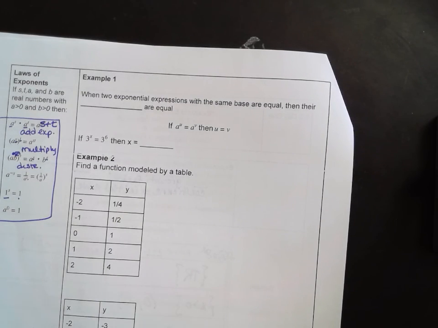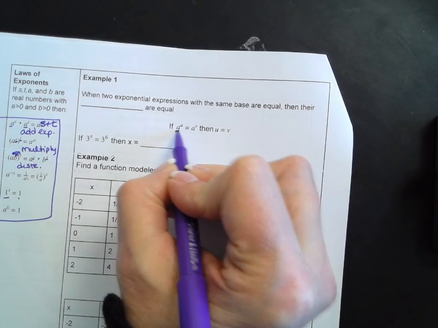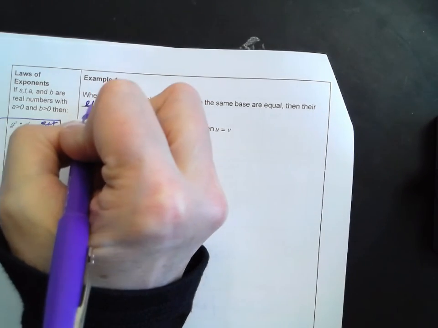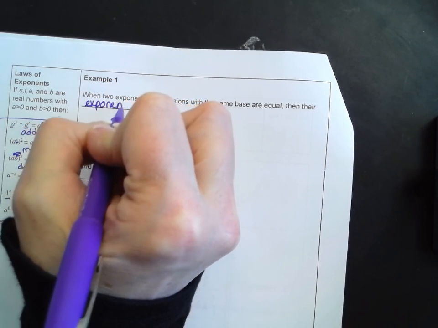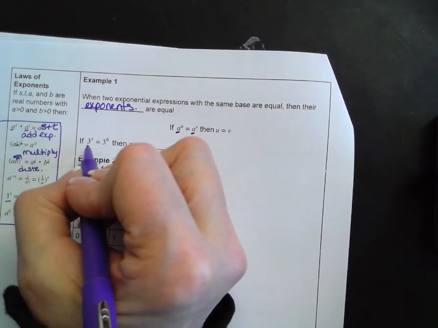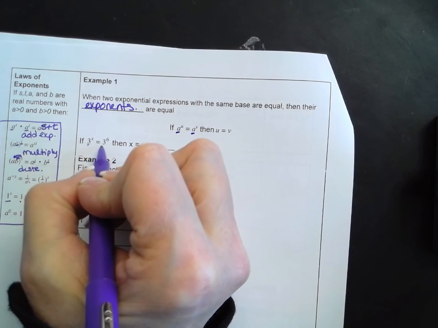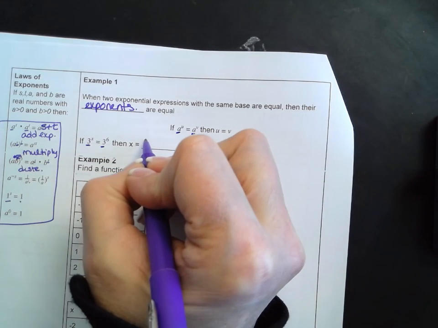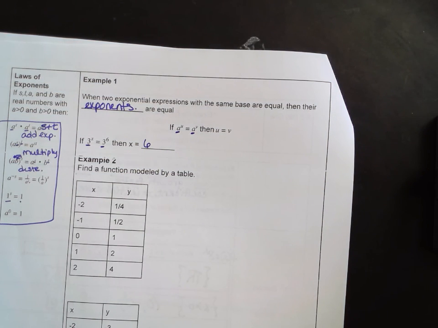All right. So, when we have two exponential expressions, if you have the same base, then their exponents are equal. And so if I have 3 to the x and 3 to the 6, since my base is the same, that means that x is equal to 6.